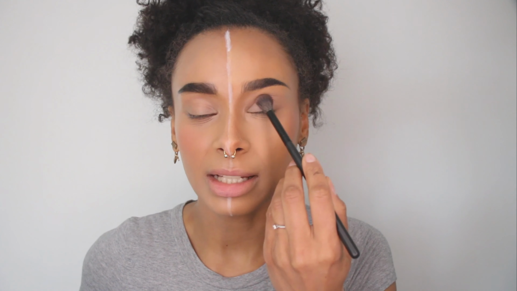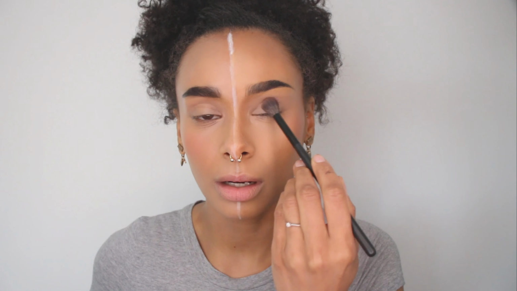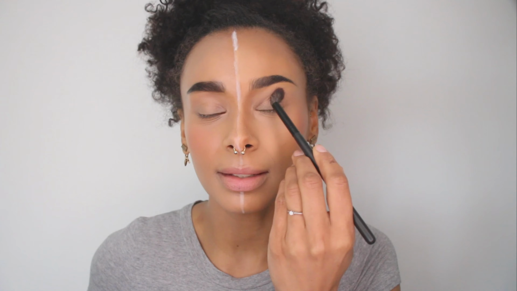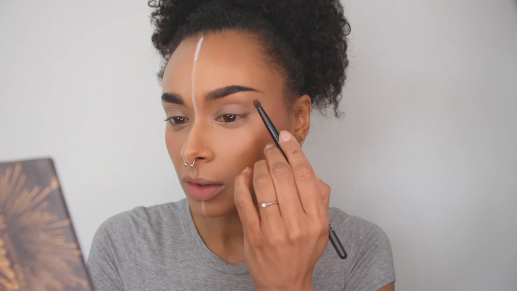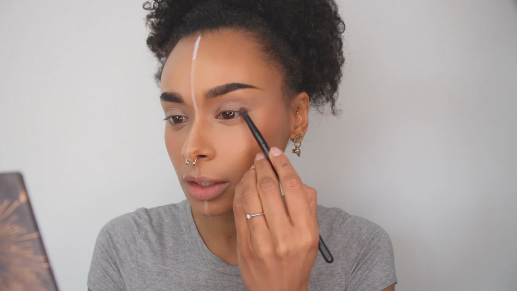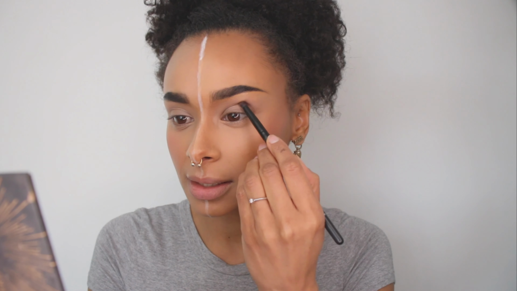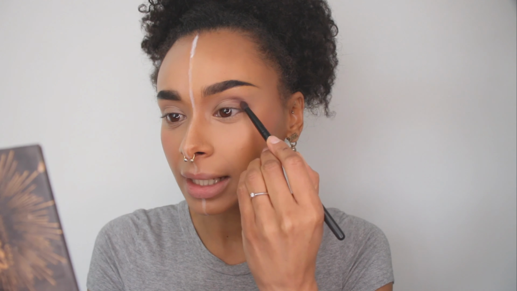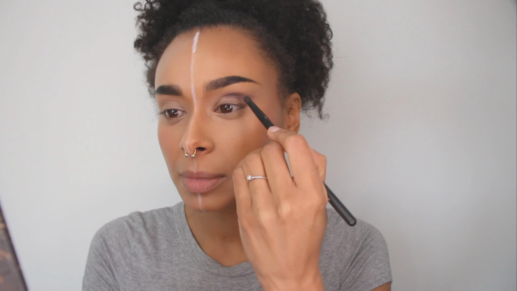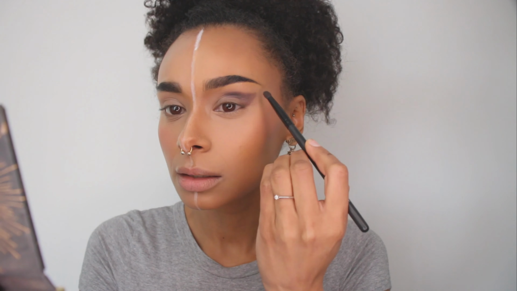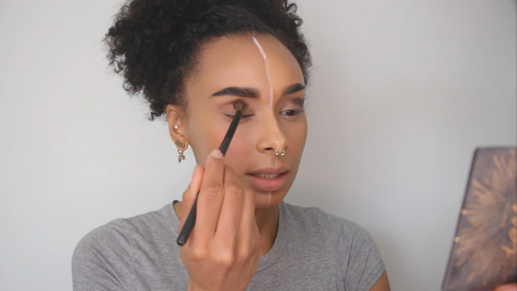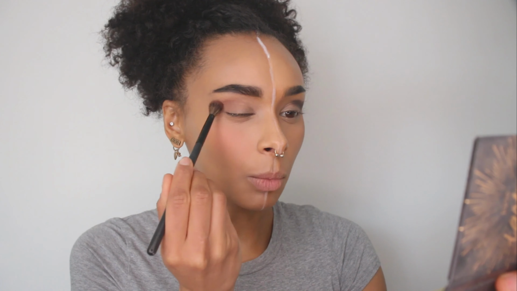So basically, as for the transition shade, it's just the same for both. I'm generally using the same colors on both sides, just a different technique. Going deep down into the crease, while on this side, the edges are more blended.